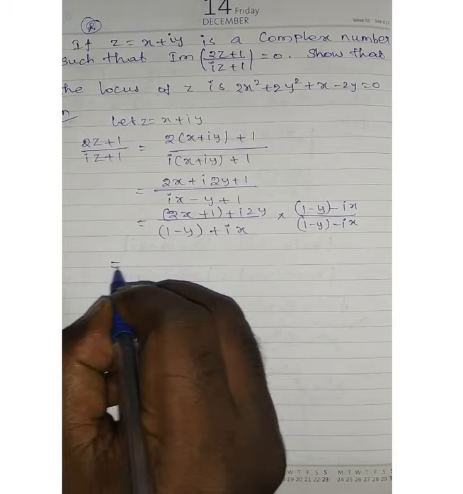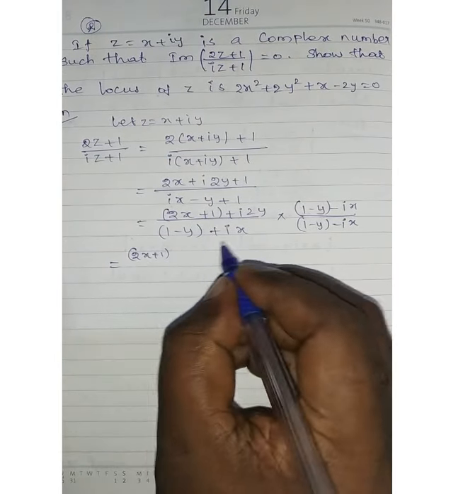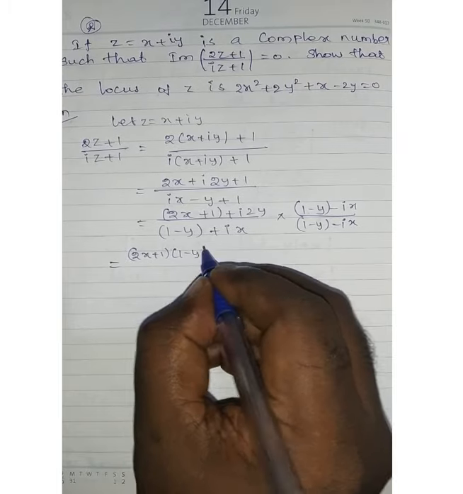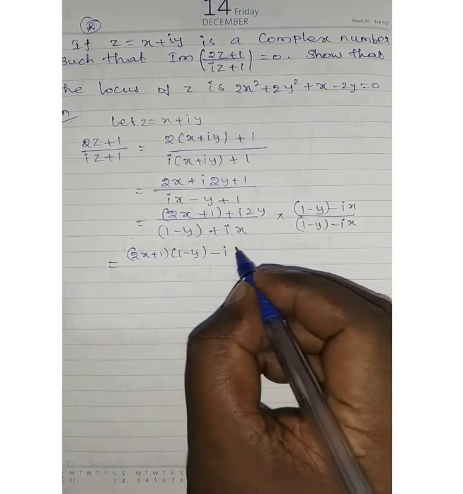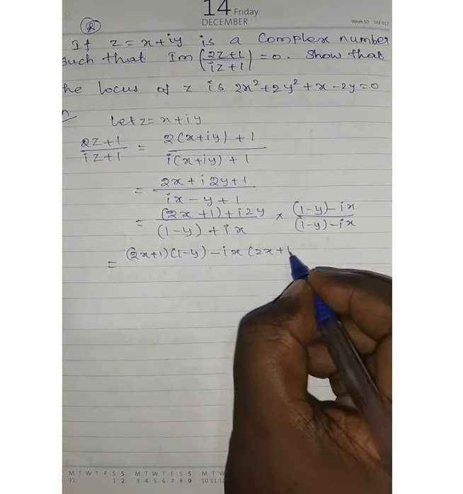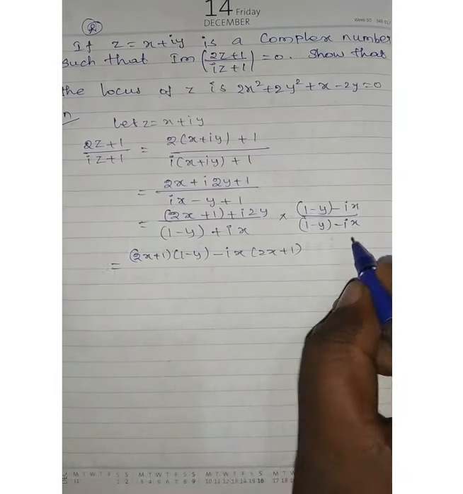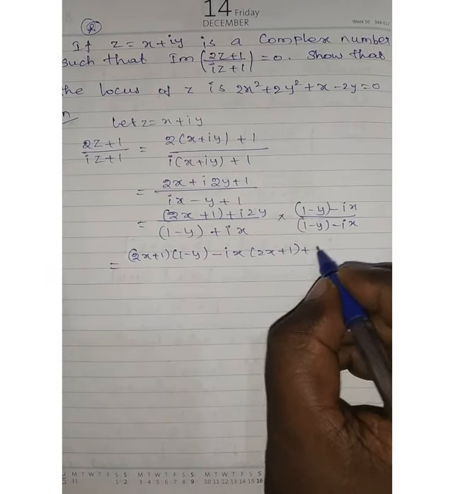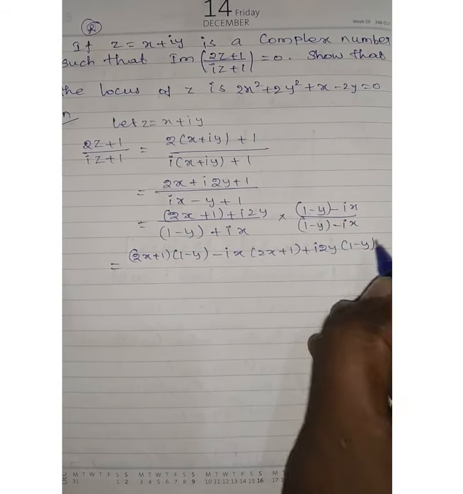That means a normal multiplication: (2x plus 1) into (1 minus y), next minus i into x into (2x plus 1). You have to multiply (2x plus 1) by both the terms. Next plus i 2y into (1 minus y).